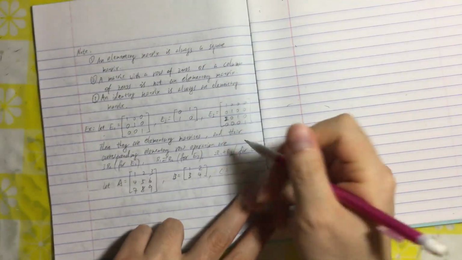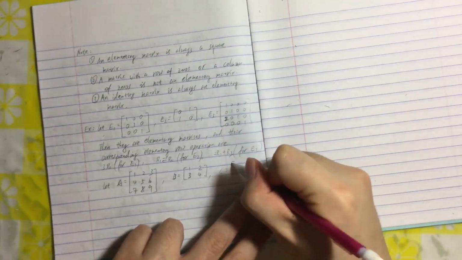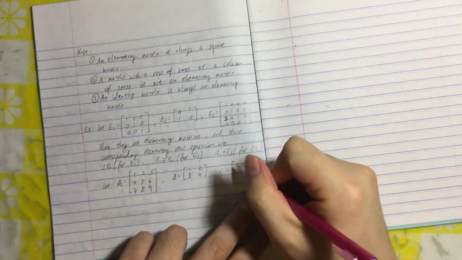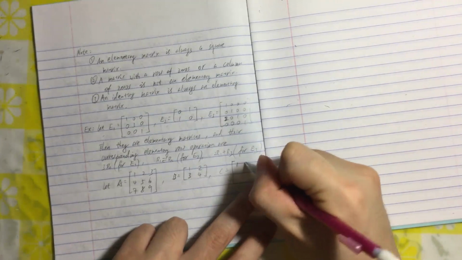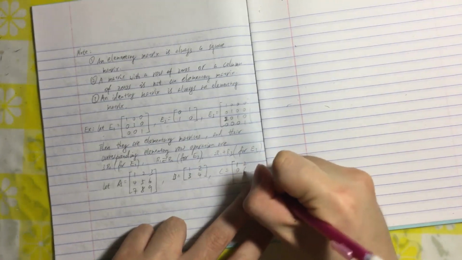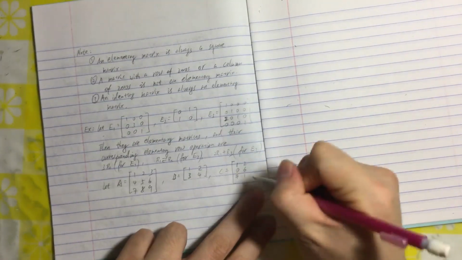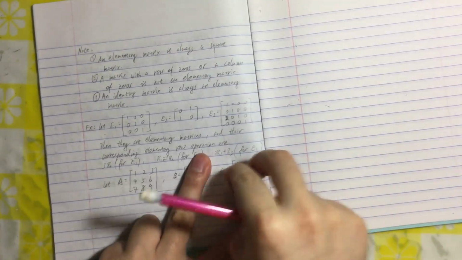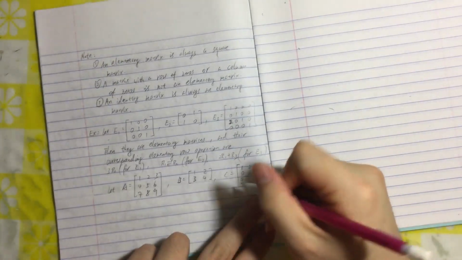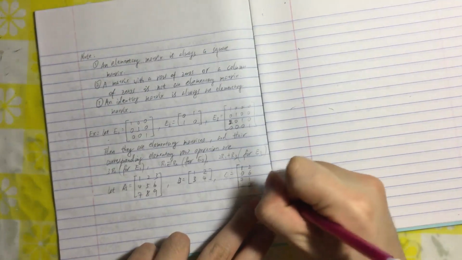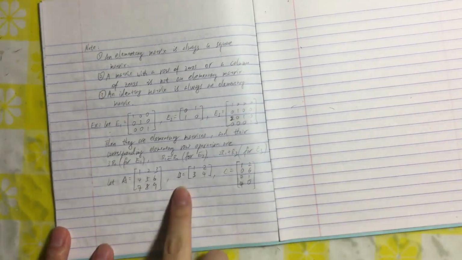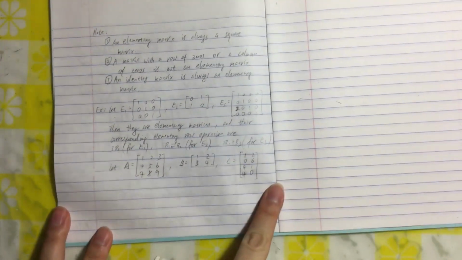For matrix C, let's make it easier. Let C be a 4 by 2 matrix: 1, 2, 0, 6, 7, 1, 4, 0. These are the three matrices A, B, and C.